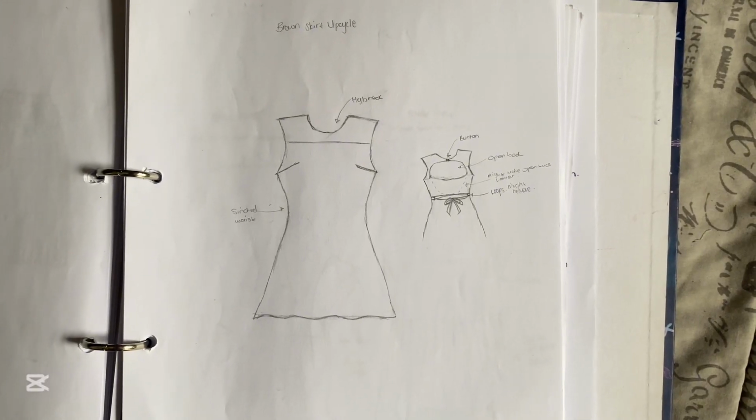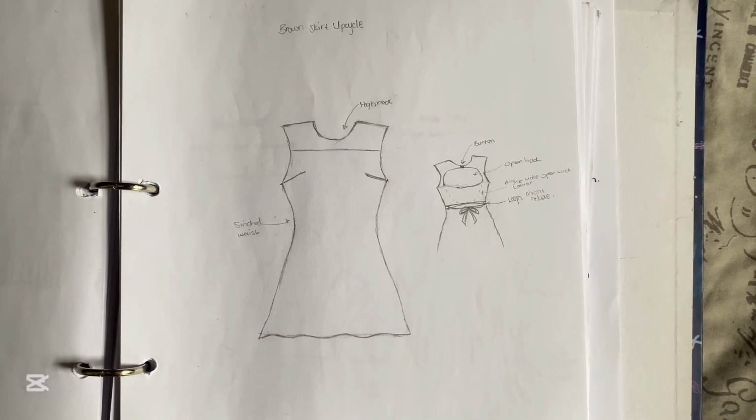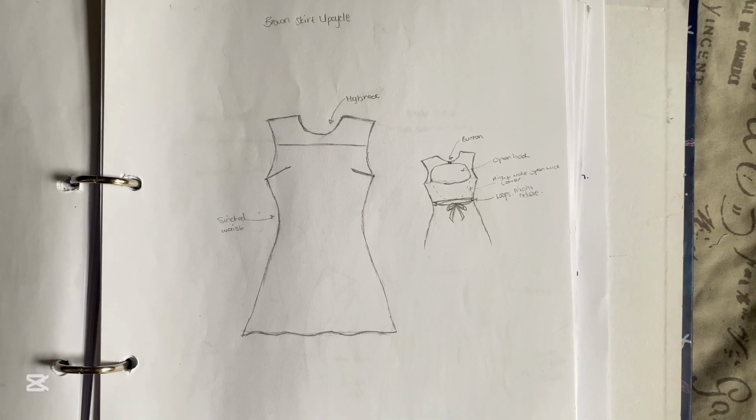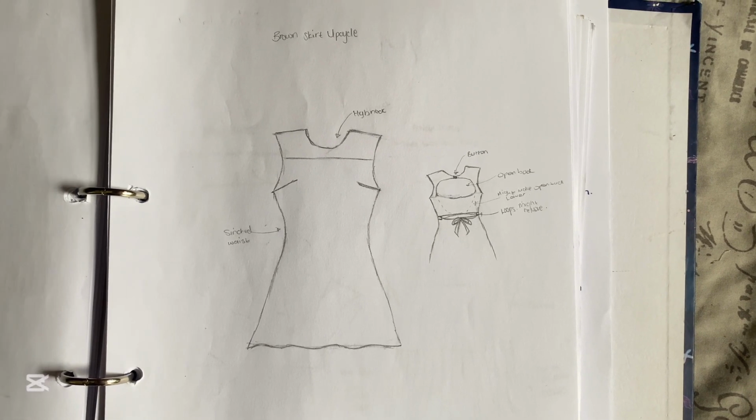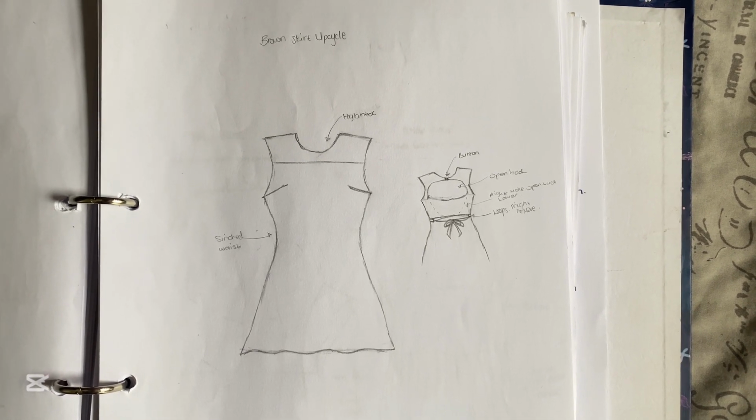So I'm not really sure if it's going to be enough fabric for what I was thinking, but let me show you guys a little sketch that I made. So this is the design that I initially wanted, but I don't think I'm going to have enough fabric to make it exactly like this. So yeah, but this is the idea that I want. Let's see what we can do.